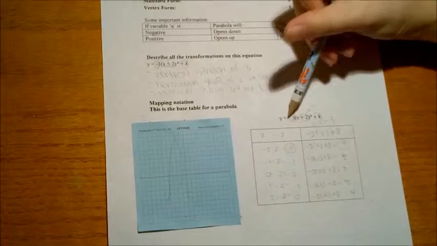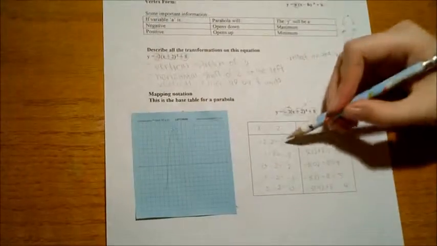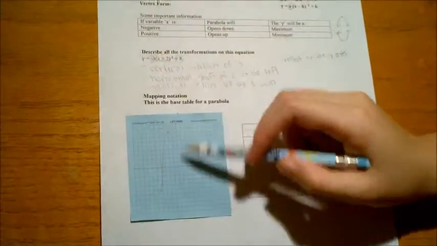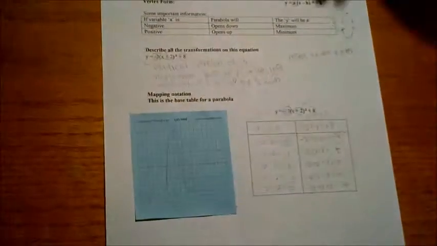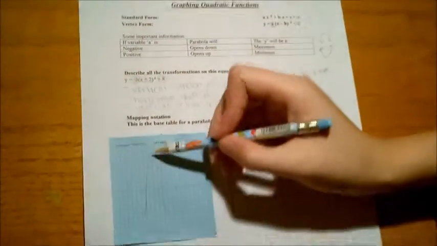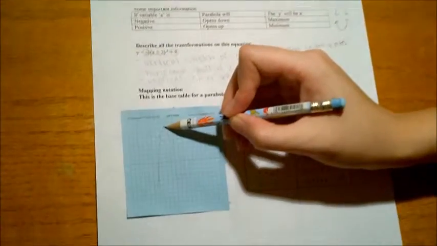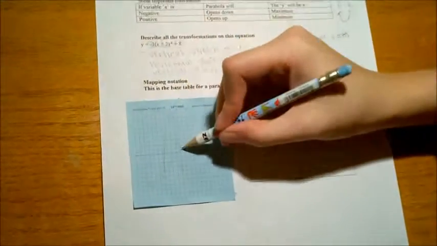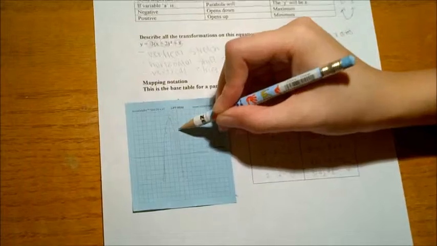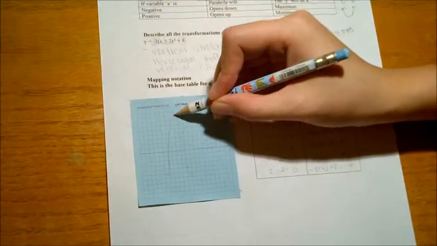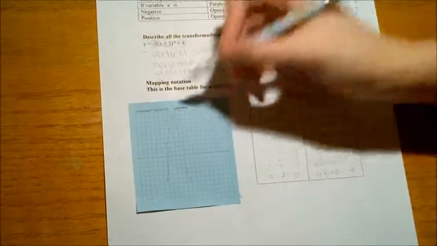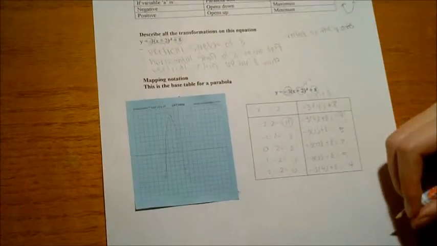Notice that since we have a negative here, as we covered at the top, the parabola will be facing down right here. So the maximum for us will be this point right here, which is the y point, and whatever this is. So 1, 2, 3, 4, 5, 6, 7, 8. The max is 8. So that's how you graph quadratic functions.